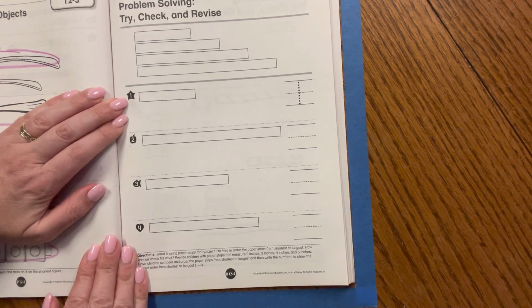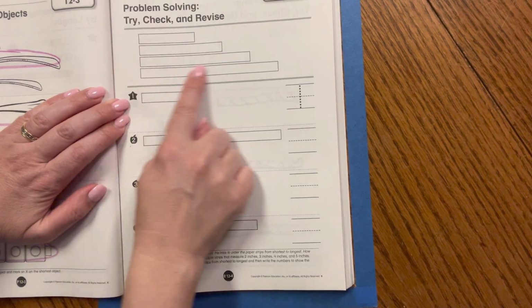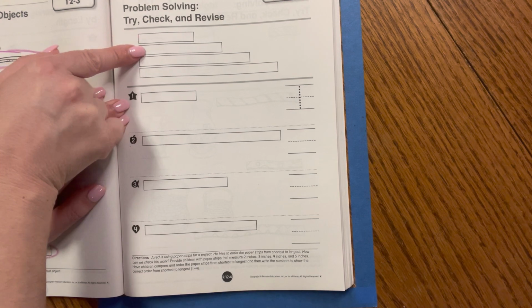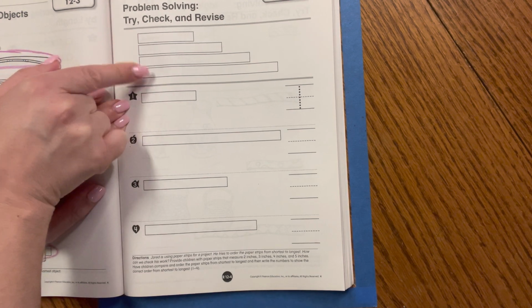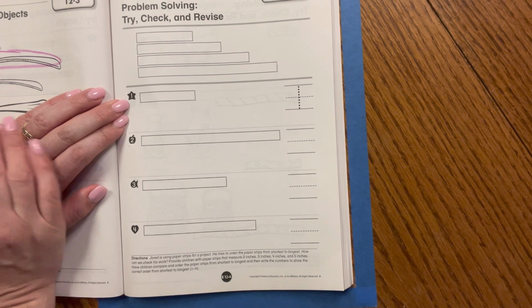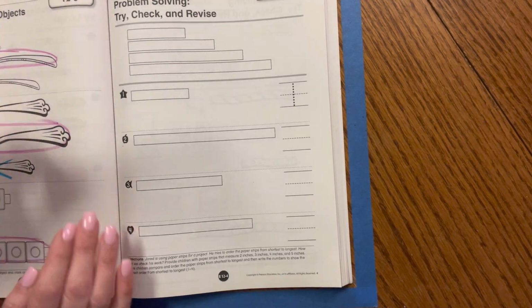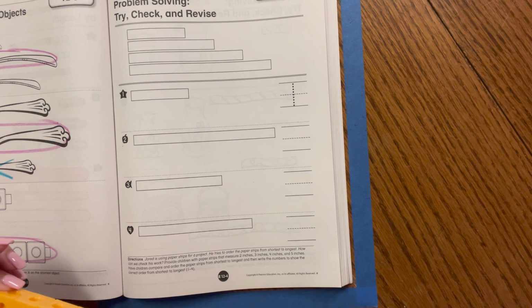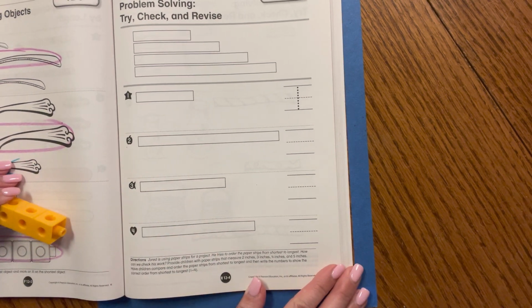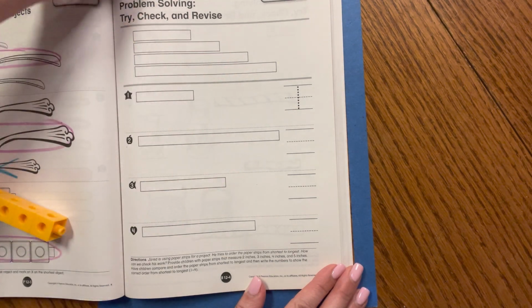Okay, so Jared is using these paper strips. He tries to order them from the shortest to the longest. So how can we check his work? Okay, so we can actually use our cubes to help us measure, because we don't have paper strips to compare these objects with real paper strips.